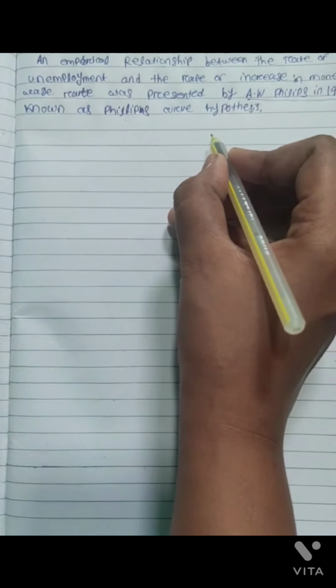Here, x1, x2, x3, and y1, y3. When OX1 is the unemployment rate, at that time wage inflation is OY4.